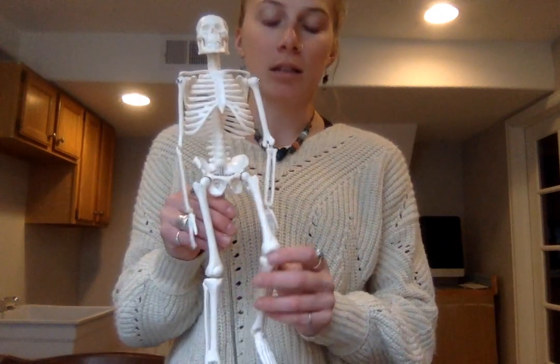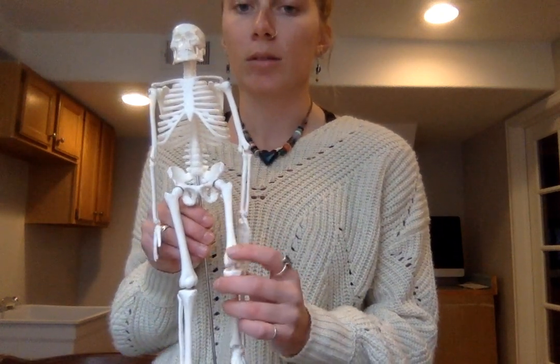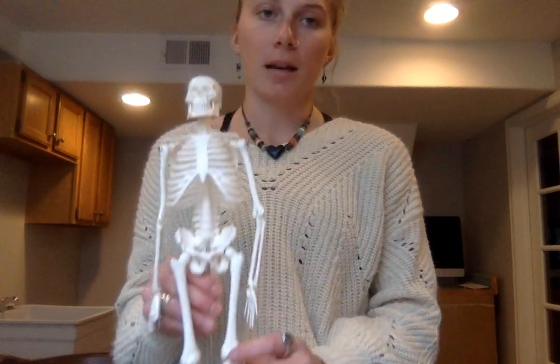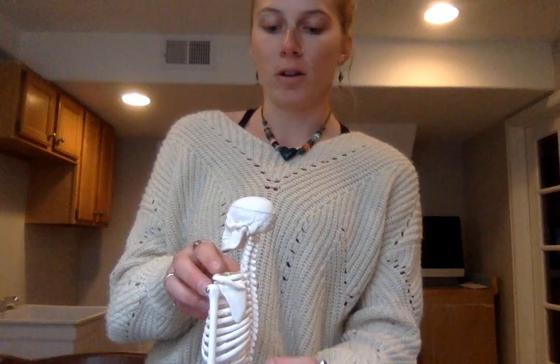And then finally we have our sesamoid bones. Sesamoid bones are within ligaments or joints, such as the patella right here. So moving on, we're going to talk about our axial skeleton, and then we'll talk about our appendicular skeleton. The axial skeleton involves the skull, the cranium, the facial bones, as well as the vertebral column and the thorax.